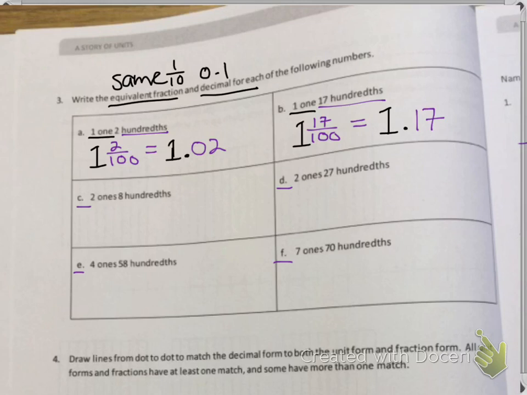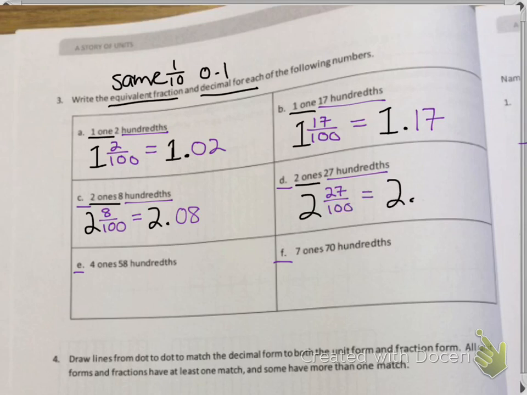All right. So now that you've done C, D, E, and F, let's check your answers. We have 2 ones here, and we have 8 hundredths. What is the decimal form, the equivalent? It would be 2 and 8 hundredths. Let's go to D. If we have 2 ones and 27 hundredths, it would look like this in fraction form. In decimal form, it would look like 2 and 27 hundredths.